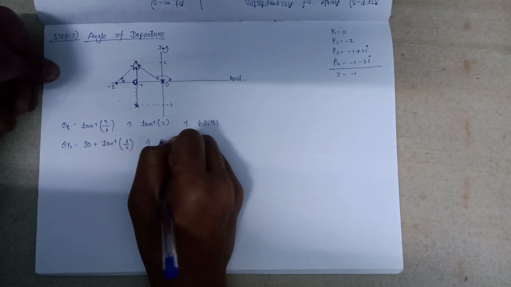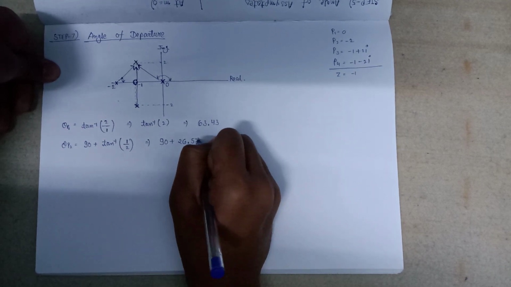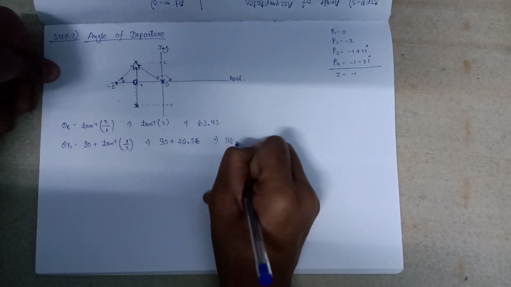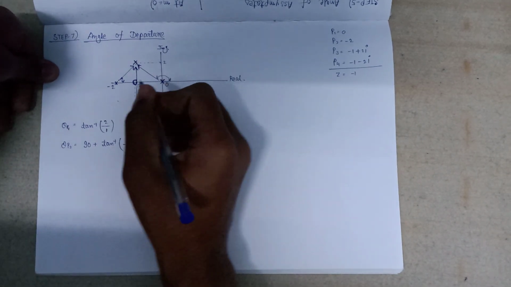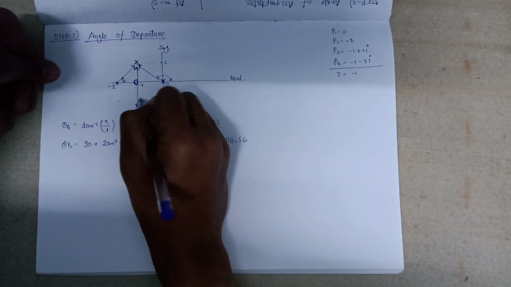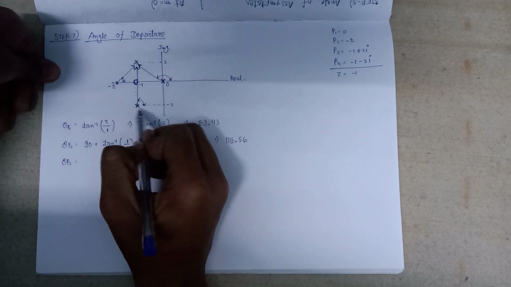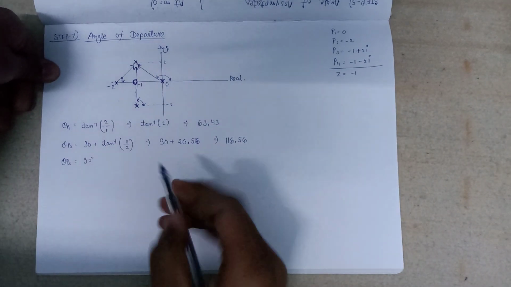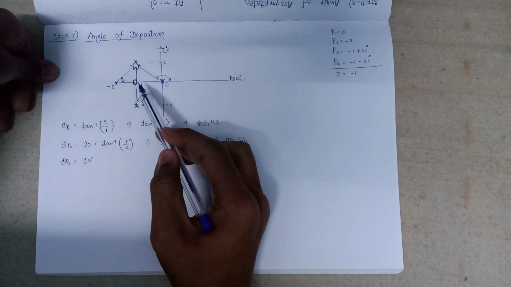That's why 90 plus 26.56, we get exactly 116.56. Moving on to the next angle, that is this angle. So theta P3 will be equal to 90 degrees only, because it is a right angle. So this is all about the three angles which are made by poles to this reference pole.